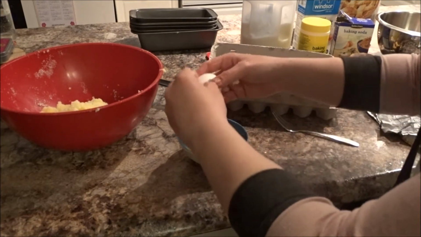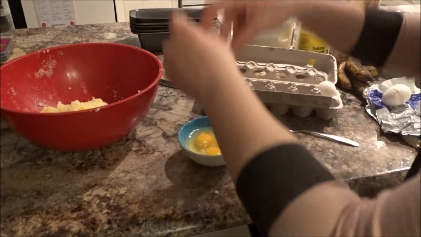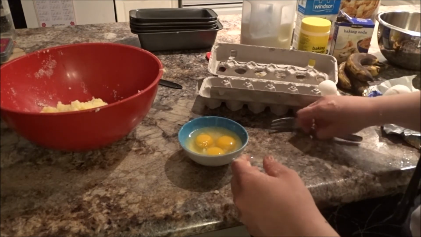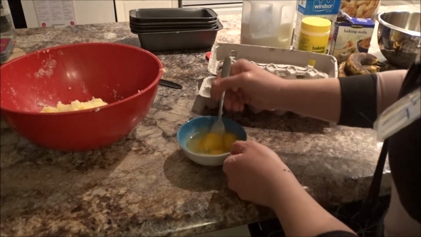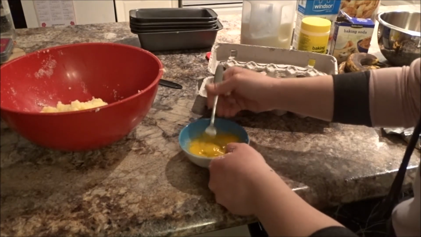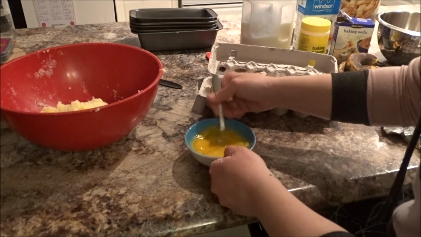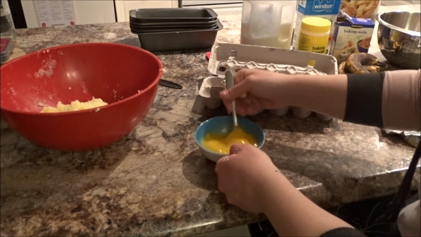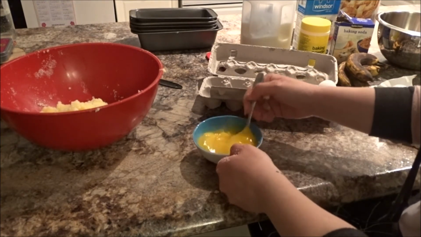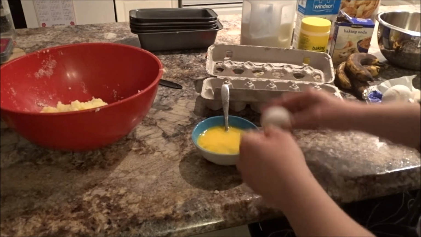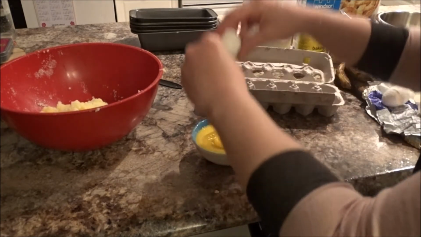I'm very sad that we can't be doing this experiment at school because I think it would have been so much fun. But that's okay because that just means that you get to try it in your own home and then your family gets to try it all too. And our last egg.